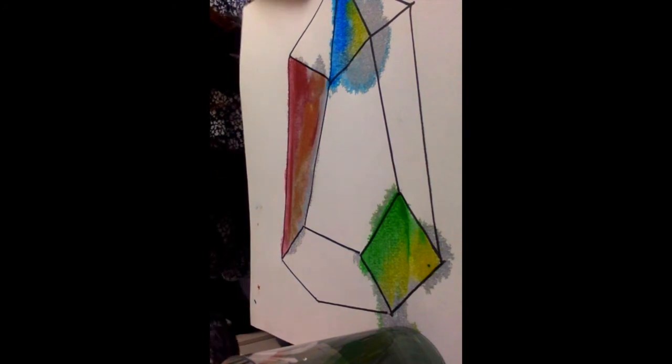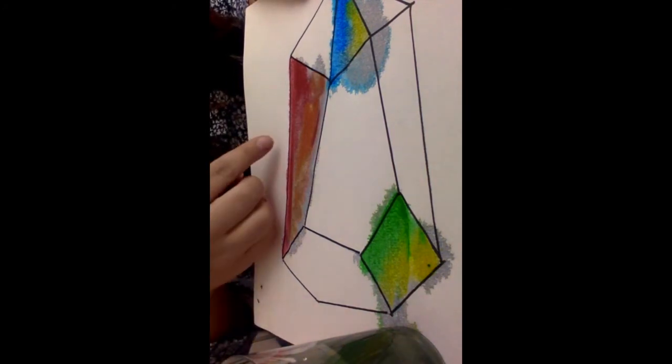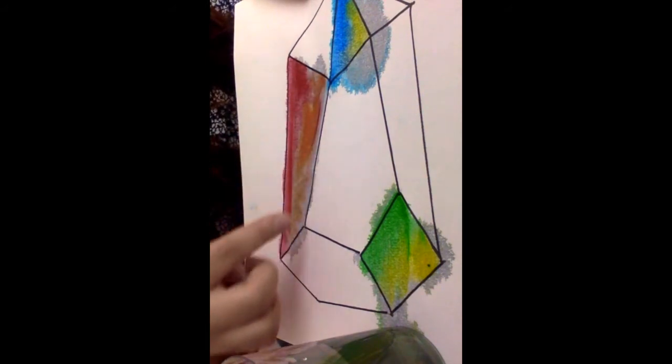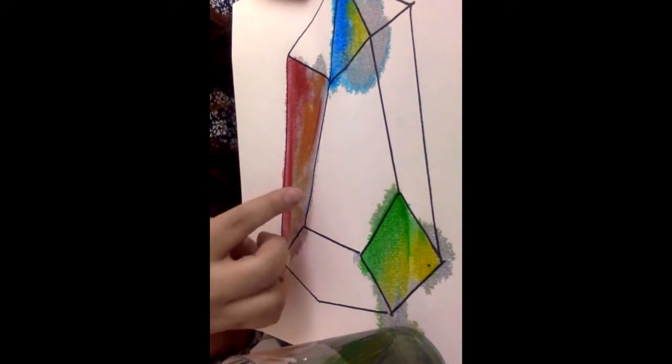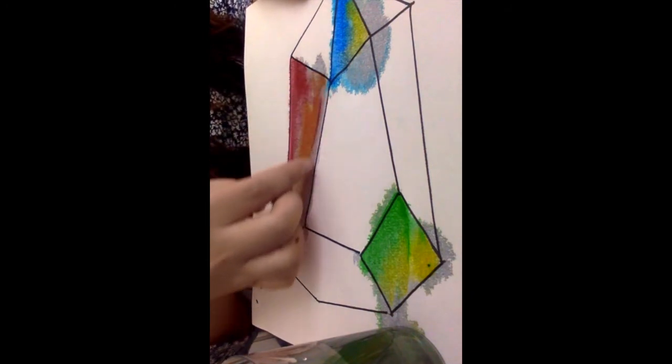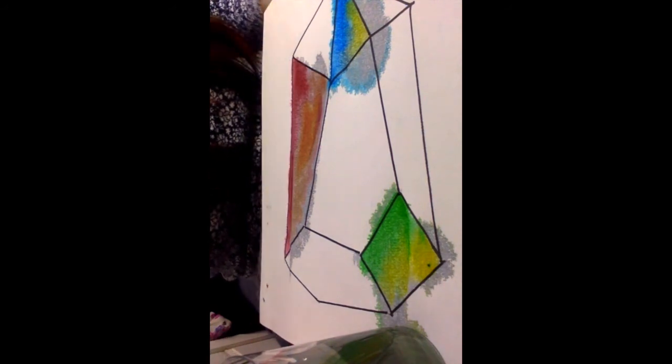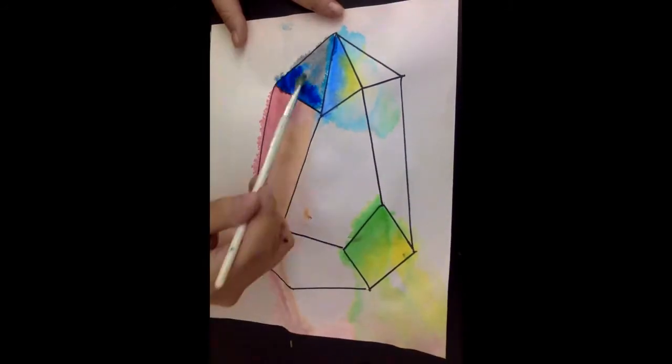So now, once again, we're working on that value, right? We're going from dark to light. And I know right now it looks gray because my table is black and the paper's wet, but when it dries, this gray area on the side will be white. So we're going to keep doing that for all of our shapes.